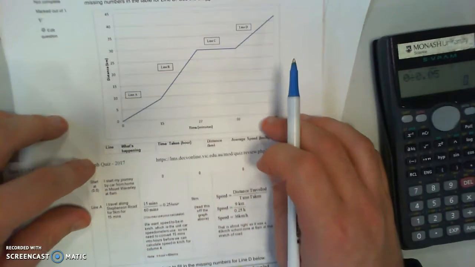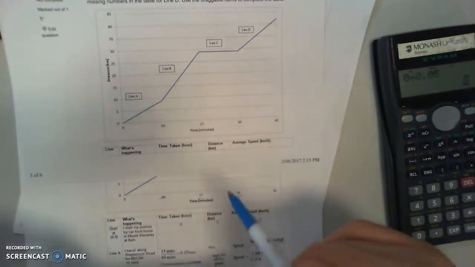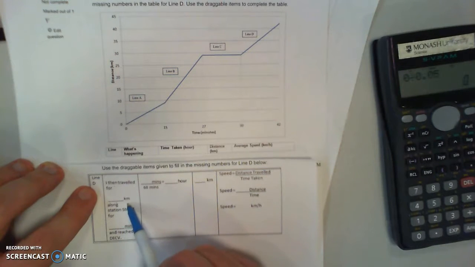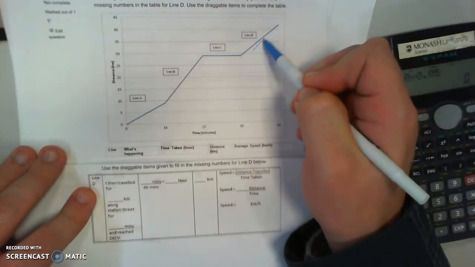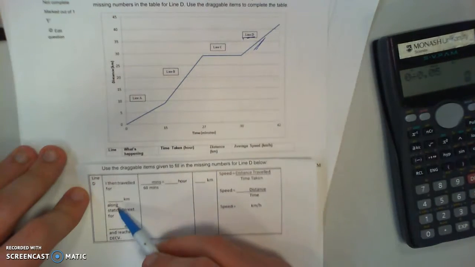I then travelled for how many kilometers along Station Street? So this must be Station Street. This is line D. So how far?